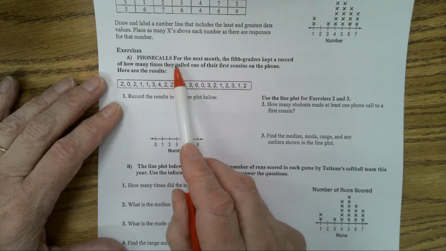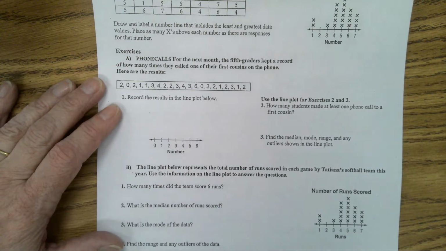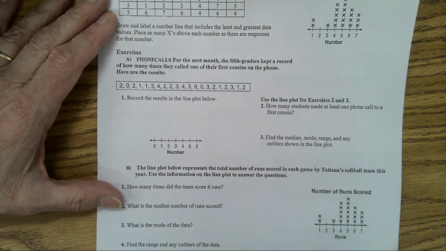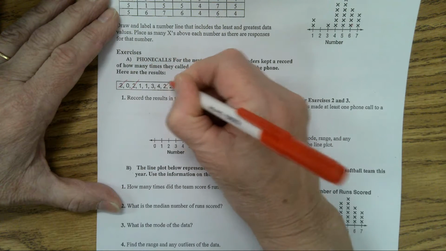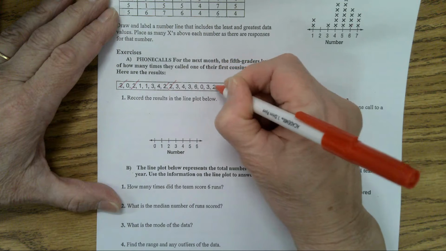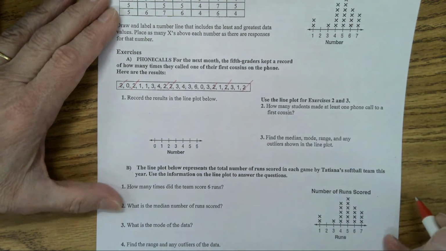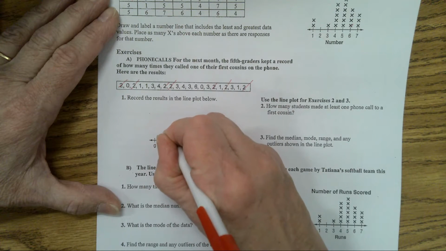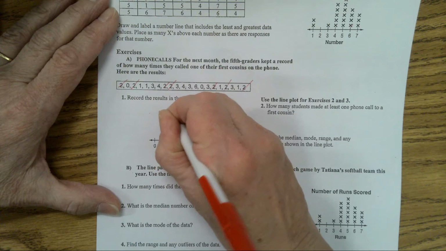These are phone calls. For the next month, the 5th graders kept a record of how many times they called one of their first cousins on the phone. Here are the results. Okay, kids, you can use a dot or an X. I think I'm going to use a dot because it's faster. So I have 1, 2, 3, 4, 5, 6, 7. Do you see my technique? I just find that easier. So I'm going to put 7 dots above the 2. 1, 2, 3, 4, 5, 6, 7.